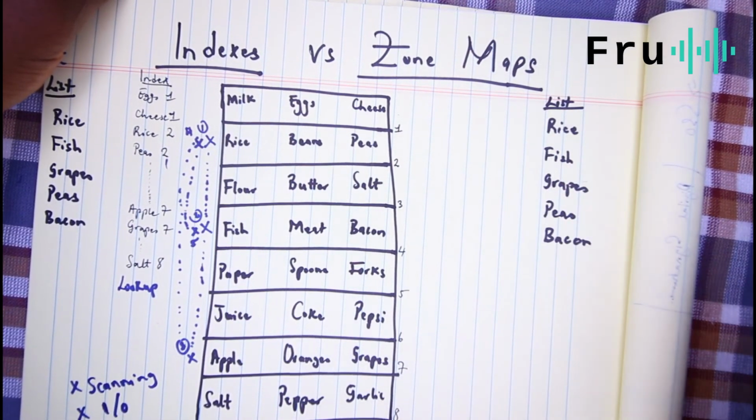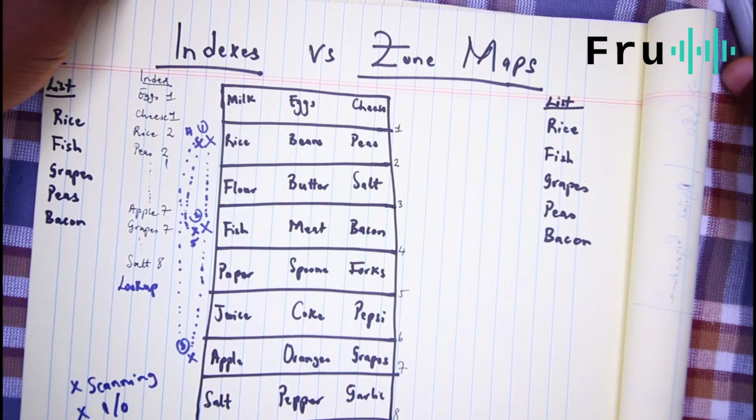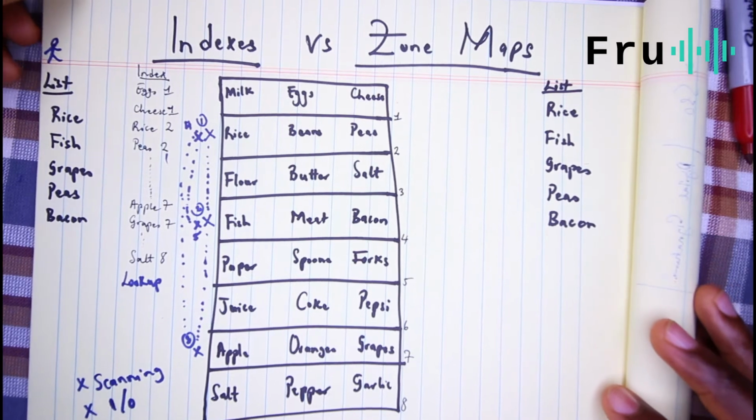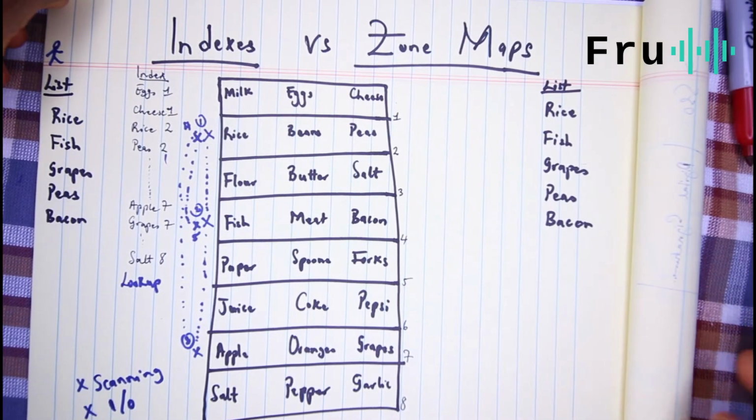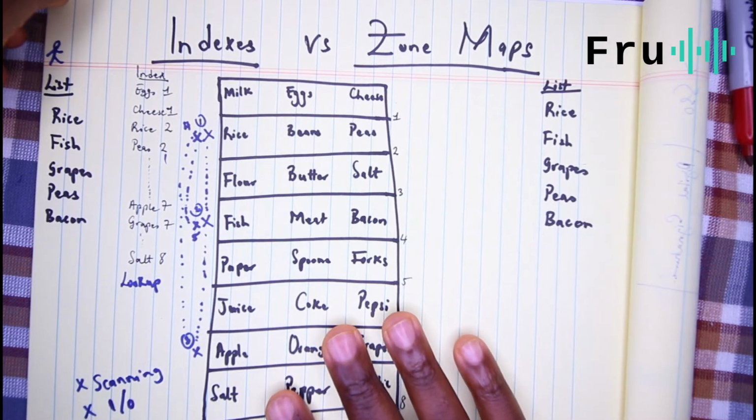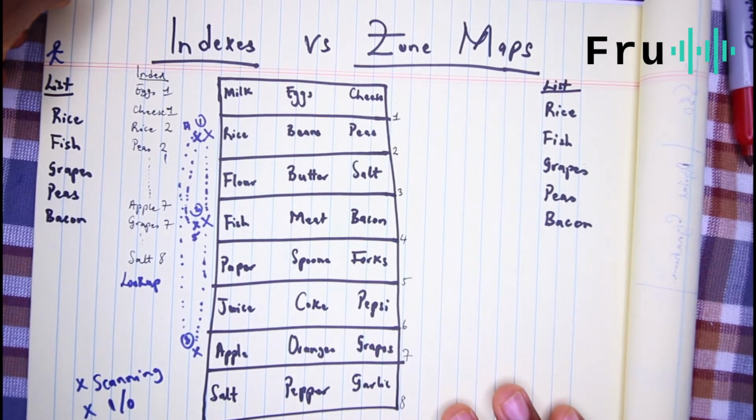Now let's look at what a zone map would be. A zone map wouldn't be in every database system that you come across, right? There are some database systems that have the concept of zone maps. Some don't. So I'm going to talk first through what the zone map is, how it could look, and then we can talk through some databases that will support that.